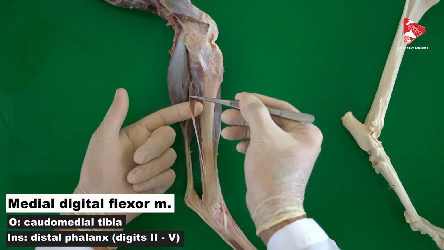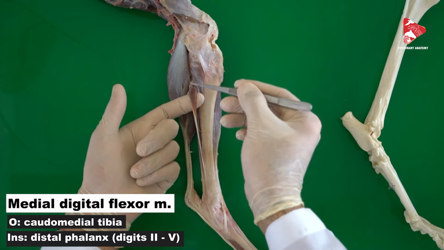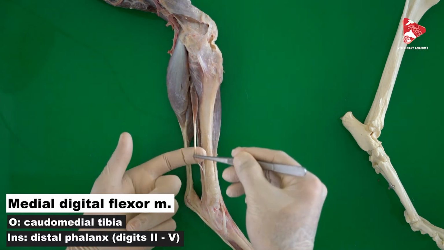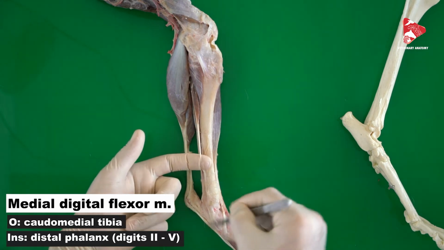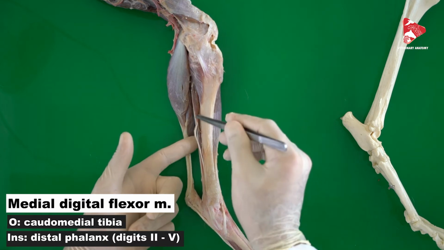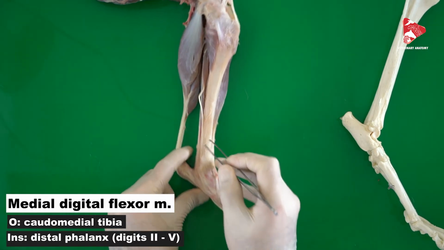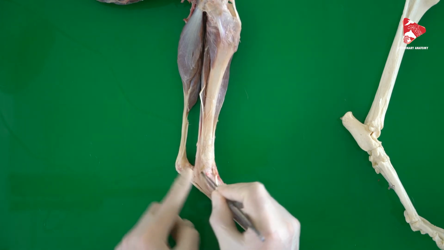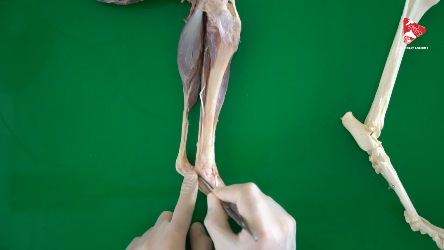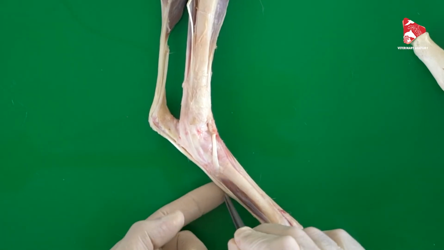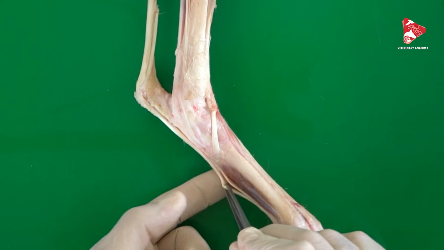This muscle originates from the caudo-medial tibia, so from the tibia there, and inserts, of course, with other tendons to P3. I will tell you, of course, at the end that all three heads meet together at the level of the tarsal joint here to form one tendon. I will show you that later. One tendon which will be divided again and gives another four tendons for the digits.